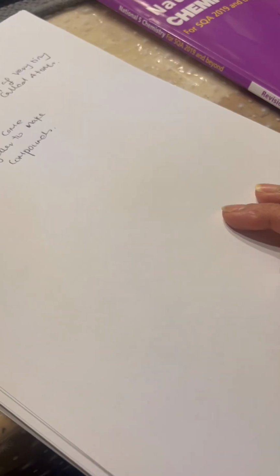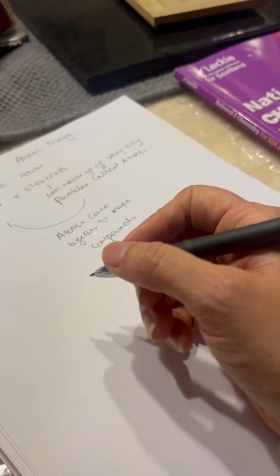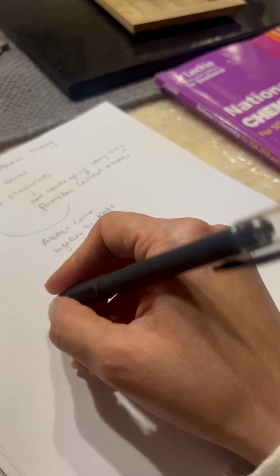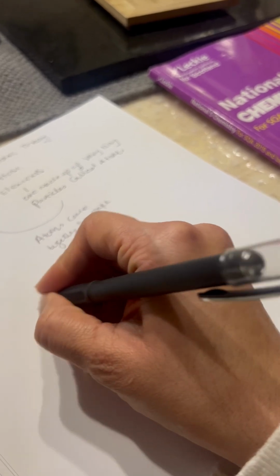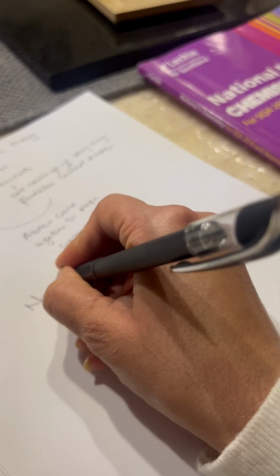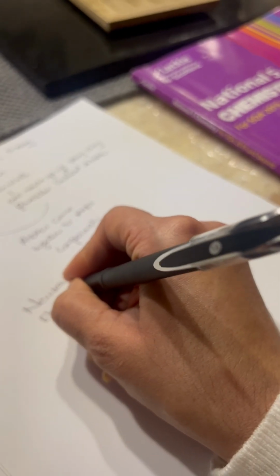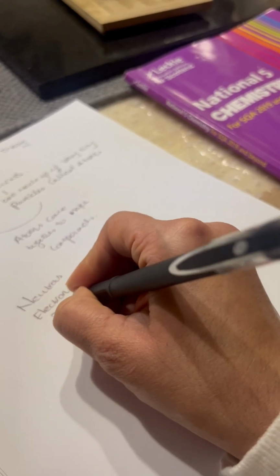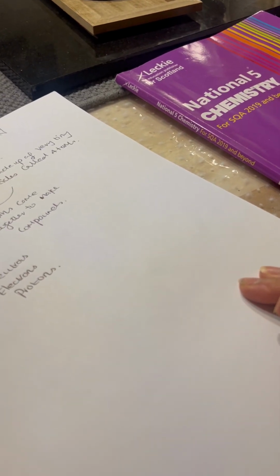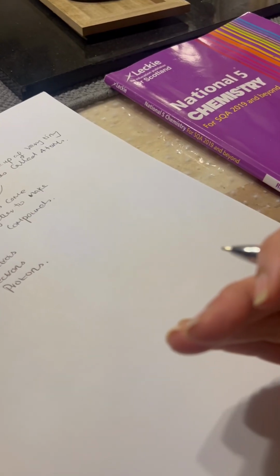In Nat 5, in one of these topics, you'll be getting taught about something called neutrons, electrons and protons. So all these atoms, they are made up of smaller subatomic particles.